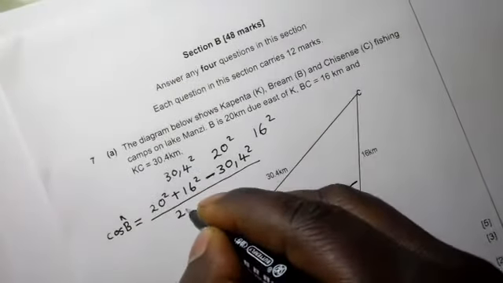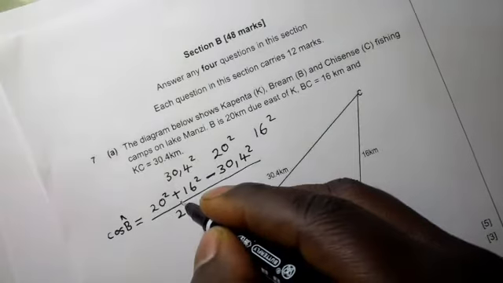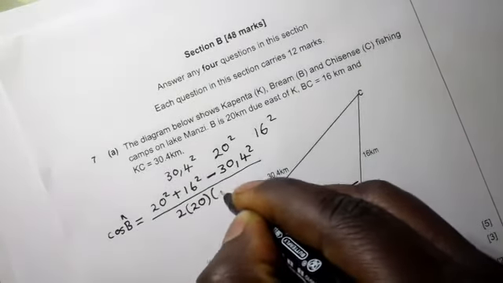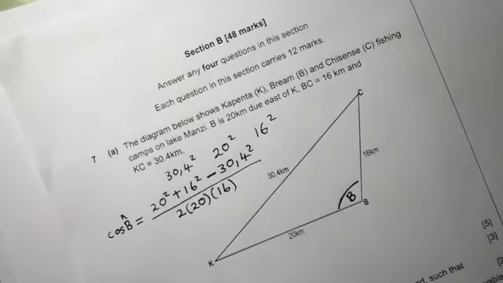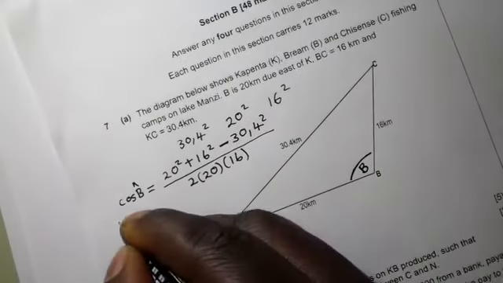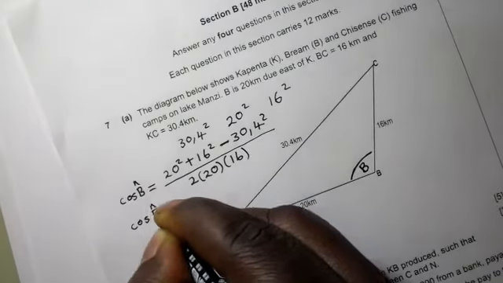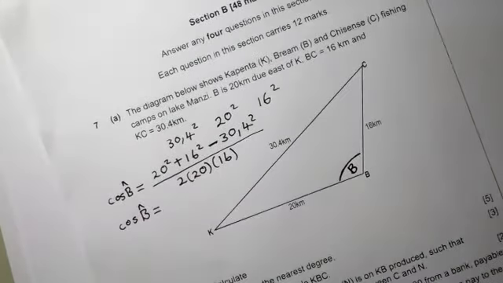Then of the 2 sides that you have raised by power 2 and added, you are going to take 20 without power 2 and 16 without power 2. So this is the layout of the cosine rule. After that, we are now moving on to the next stage. We are going to write cos B is equals to.